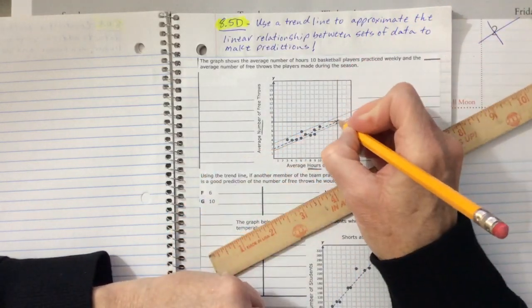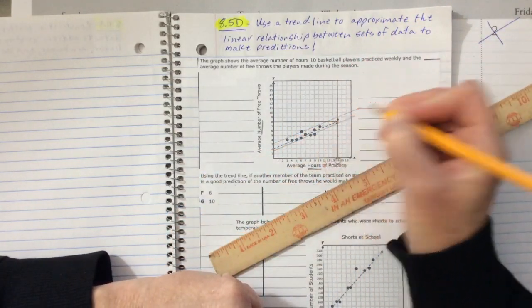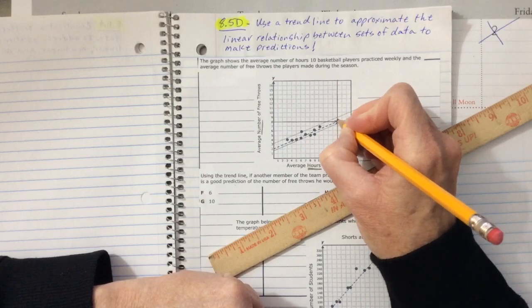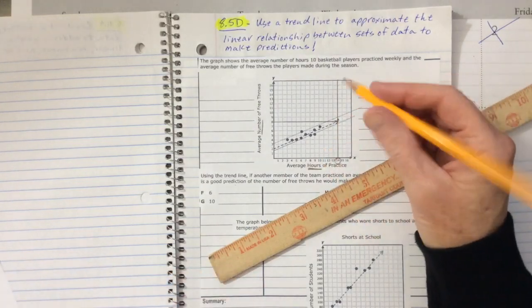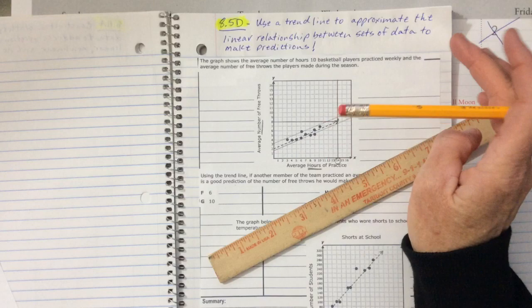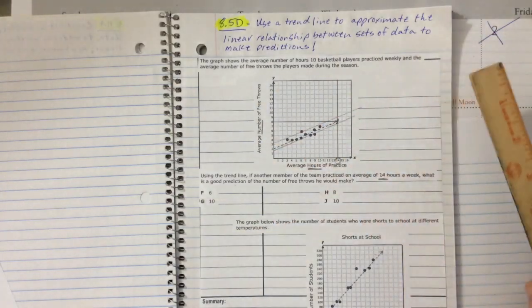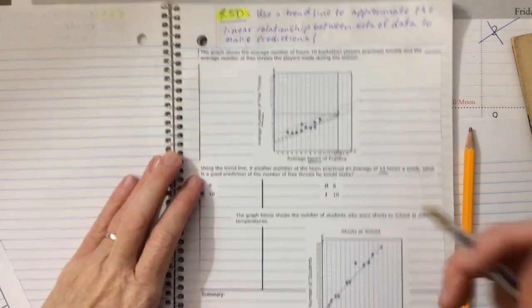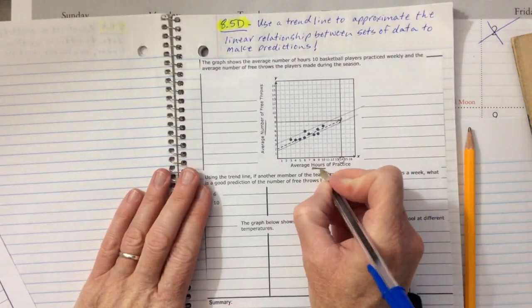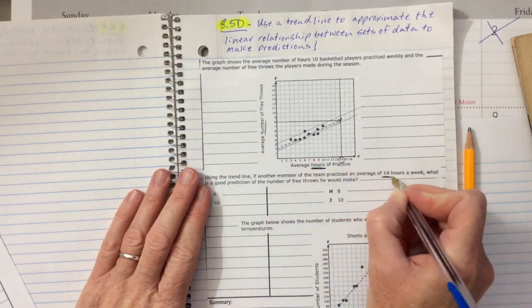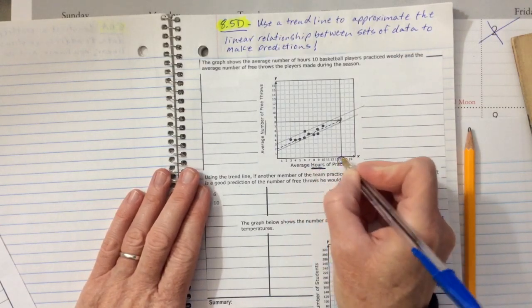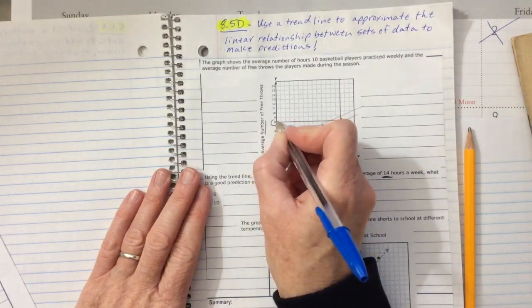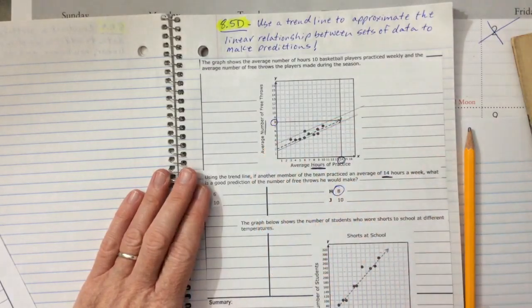And then you would pick the point that's in between those two lines, which would give us about the same thing. Those are the two different ways to do the lines. Drawing the line in the middle is probably one of the better ways. So we looked at the hours. We knew they were 14. We went up and over, and we can see our answer is 8.